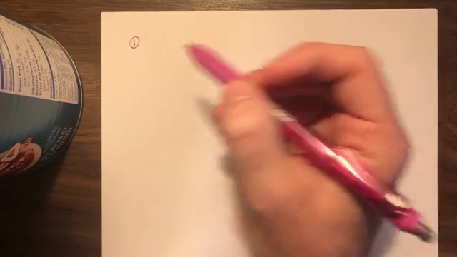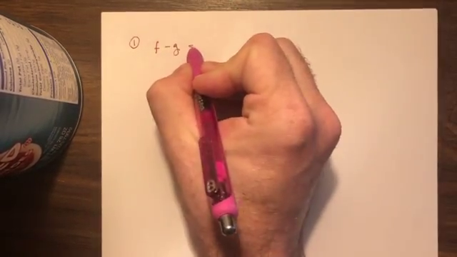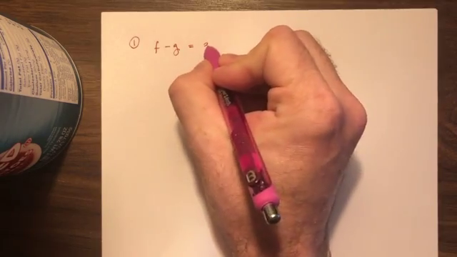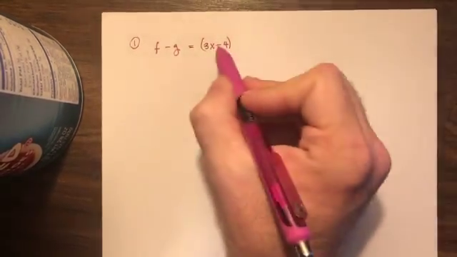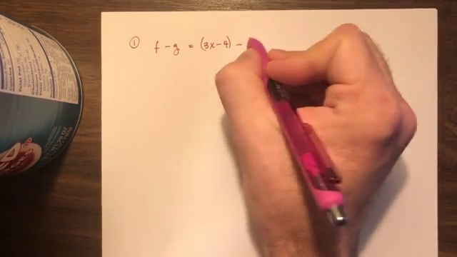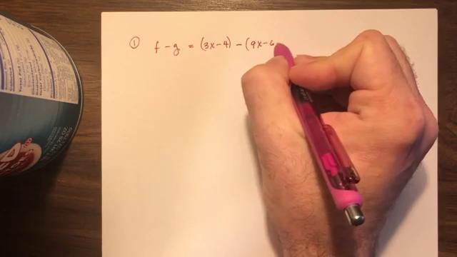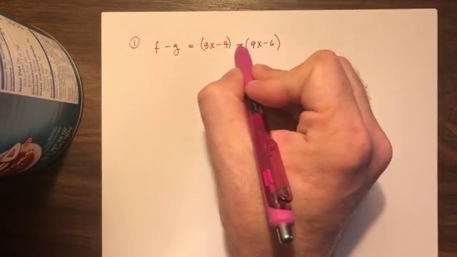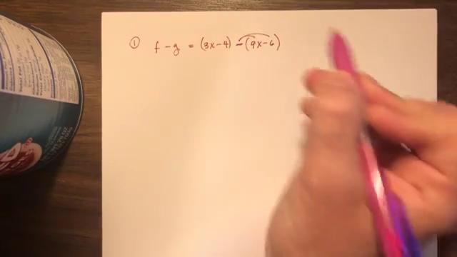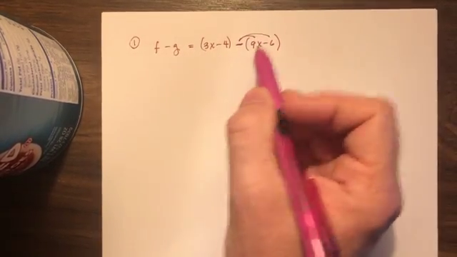Now, when it says f minus g, what they want you to do is take whatever f of x is. In this case, it's 3x minus 4. You can put in parentheses just to keep it as a thing. And then you want to subtract whatever g is. In this case, it's 9x minus 6, also in parentheses. Now, the parentheses are important for minus because this minus sign has to distribute into the second parentheses. So this is what they're asking you to do when they say f minus g.